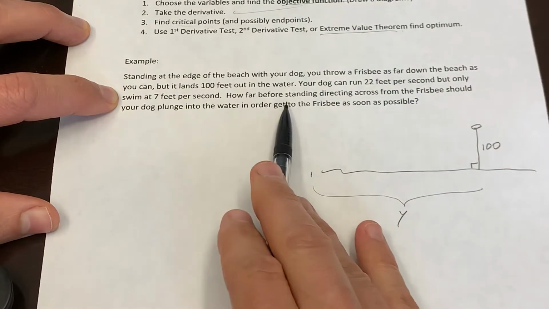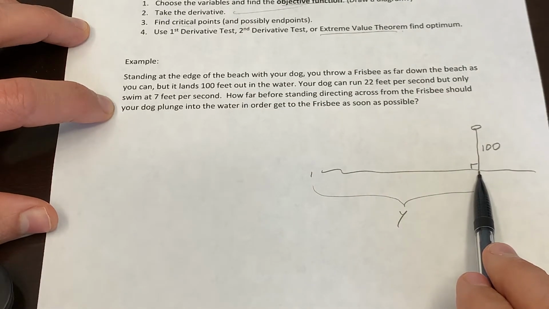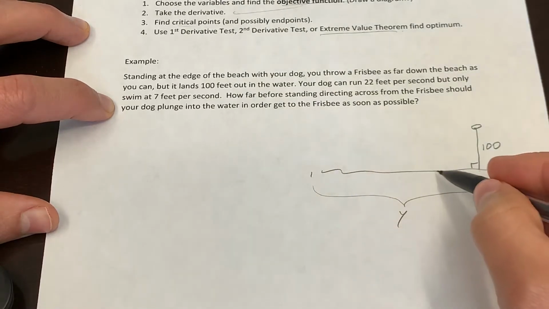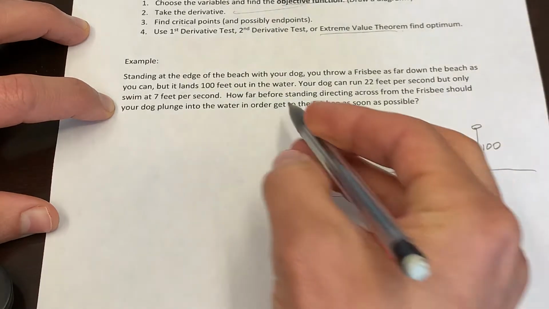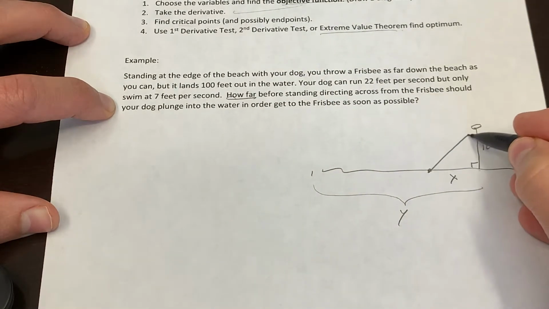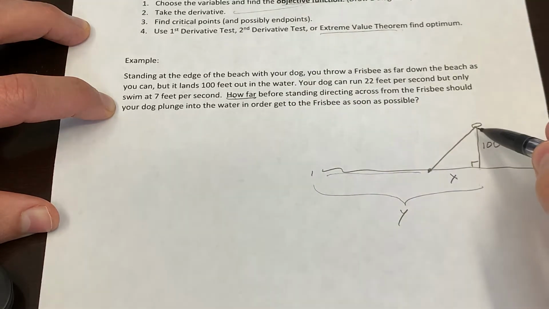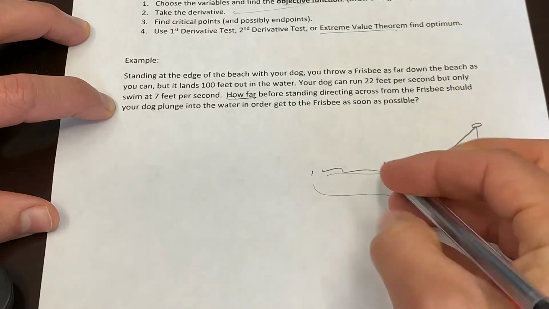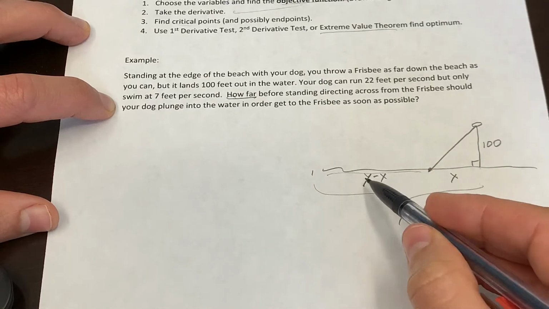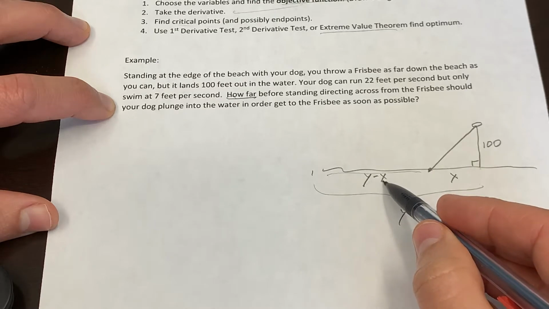How far before standing directly across from the frisbee should your dog plunge into the water in order to get the frisbee as soon as possible? So the dog's going to plunge in here. How far, let's use the proverbial x for that. How far before the dog goes from running along the beach to running into the water? Well, this distance here is y minus x. y isn't changing, I just don't happen to know it. So maybe it's 200, maybe it's 500. That's not going to change, but x can.